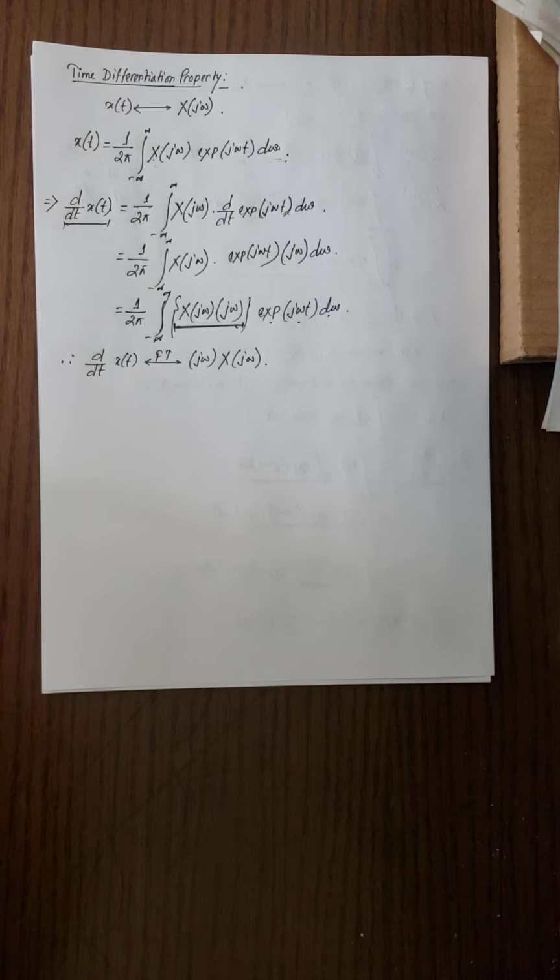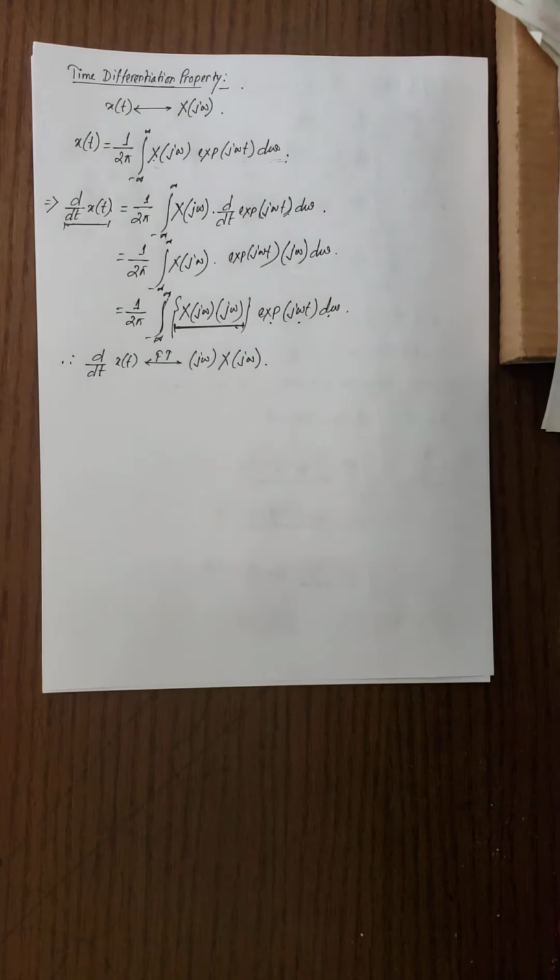So moving on to the convolution property.